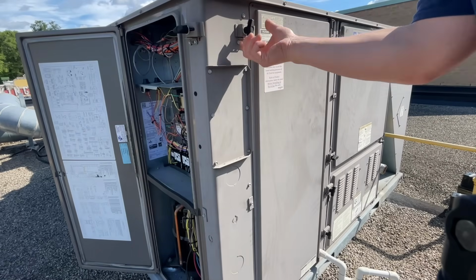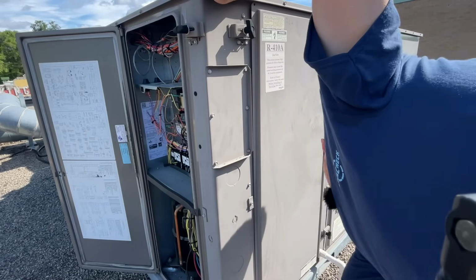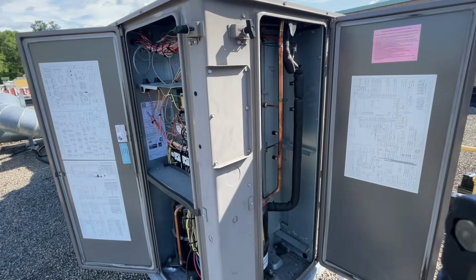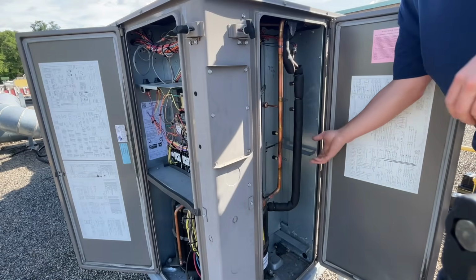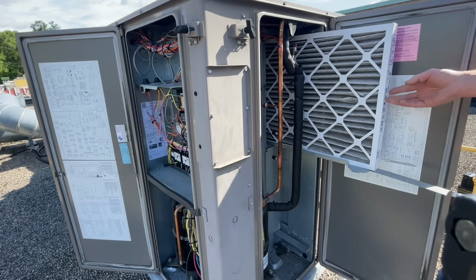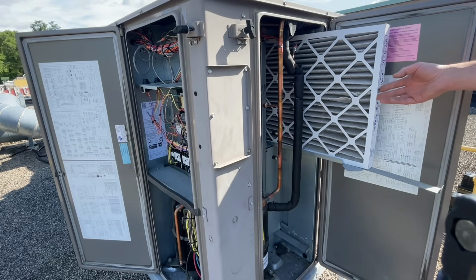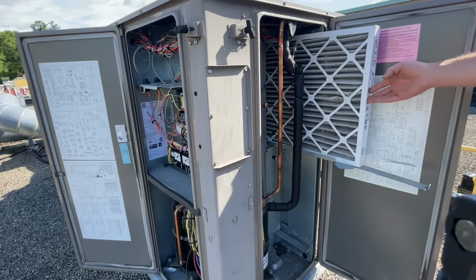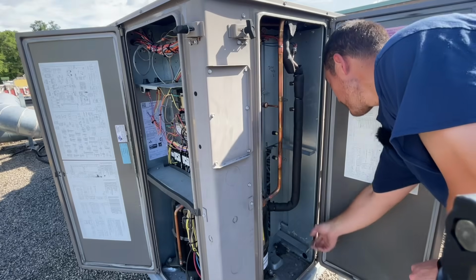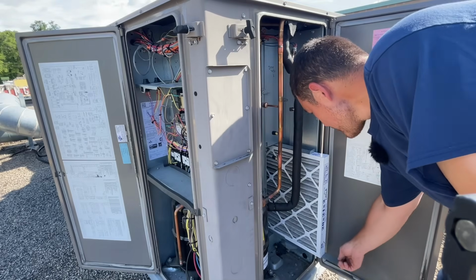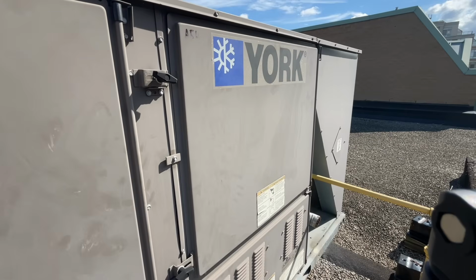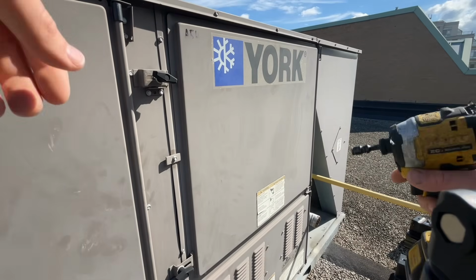Let's take a look at our filter door. Filters aren't too bad. There's a date on them. It looks like they were changed April 16, 2025. So I don't think it's an issue with our filters. They're still fairly healthy. Let's check our belt door next.